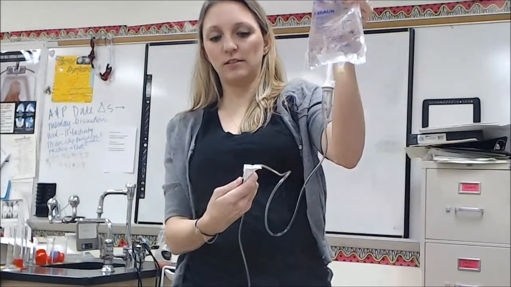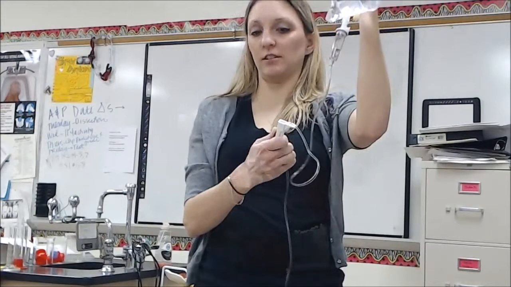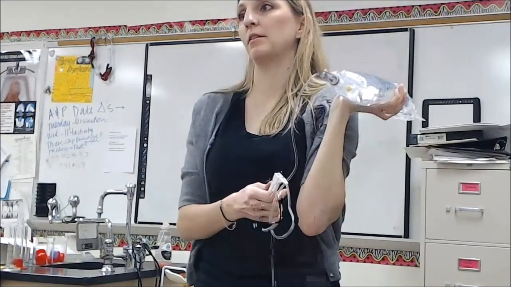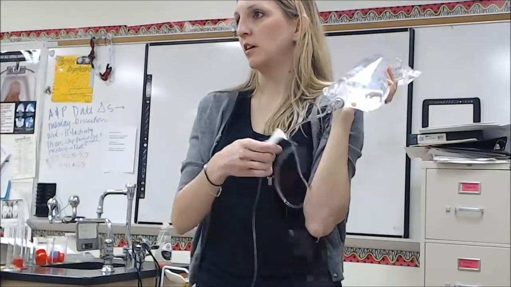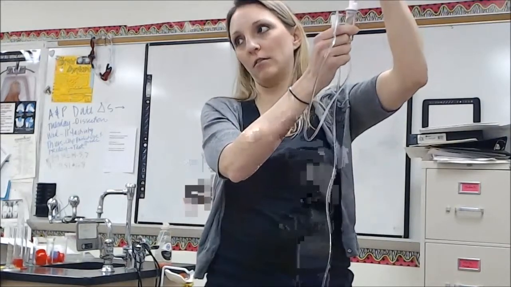See, if I open this up, it'll go really fast. Okay. So that's like if somebody says, give them a bag of fluid wide open. That means they need it as fast as they can get it. Maybe they're hypovolemic, maybe they lost a lot of fluids or whatever. But that's how you determine the speed. So this drip factor is what we're talking about.